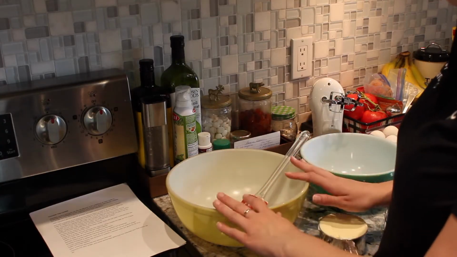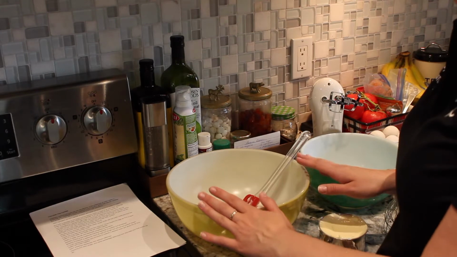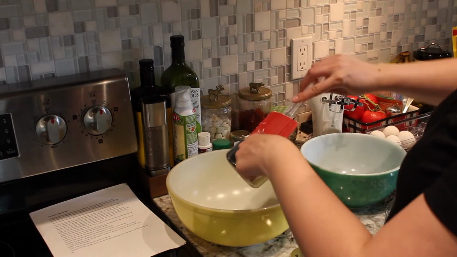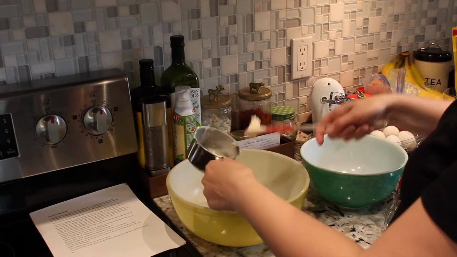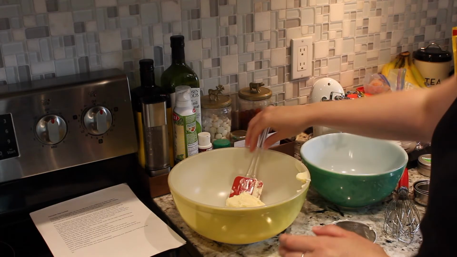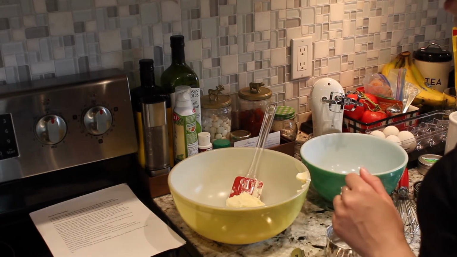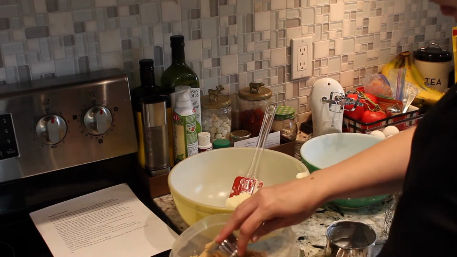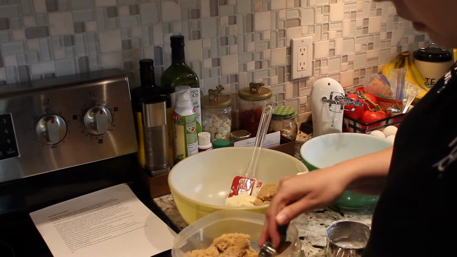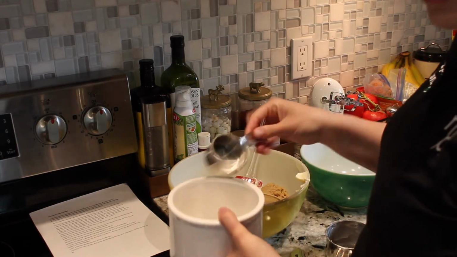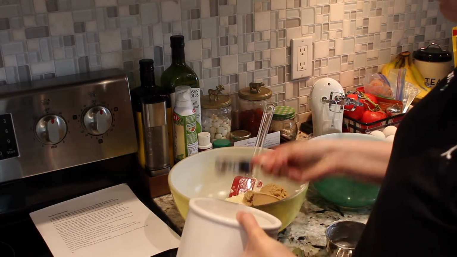All right, so in our first big bowl, we are going to start by adding our wet ingredients, and that includes 1 cup of margarine, it also includes 3/4 cup of brown sugar, and then 3/4 cups of white sugar.